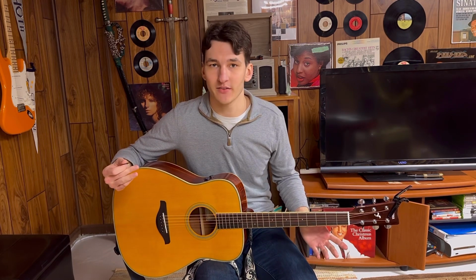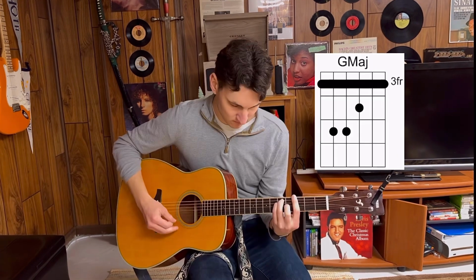Another good one is taking the third chord in a progression, which is always going to be minor typically, and making that a dominant 7.